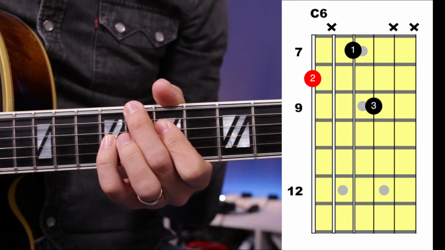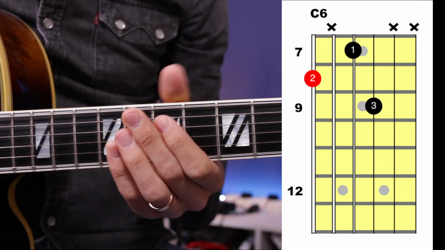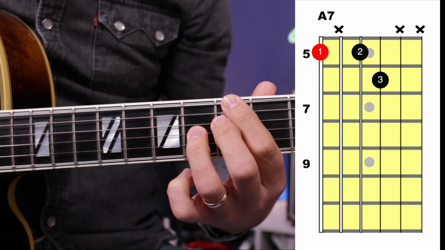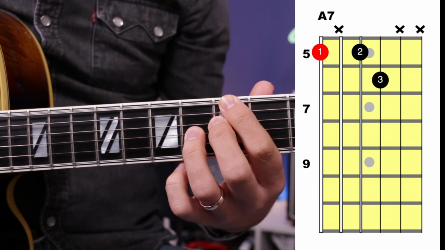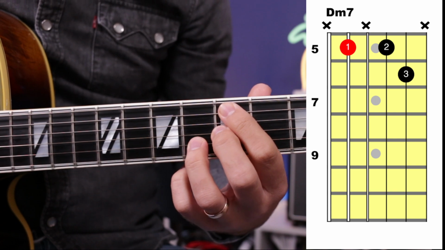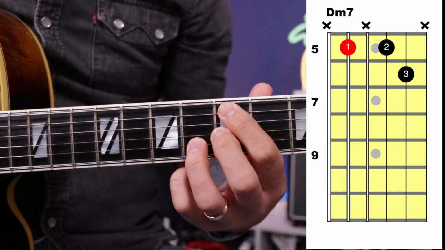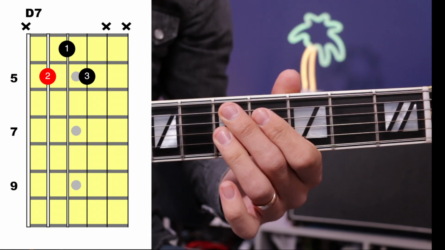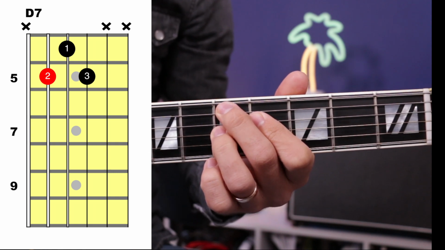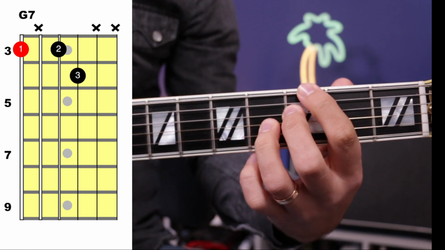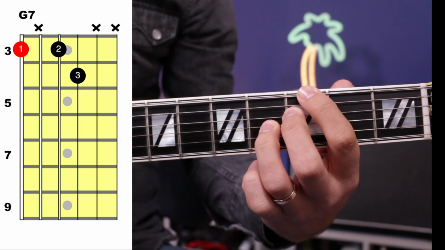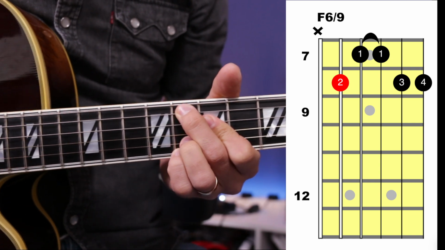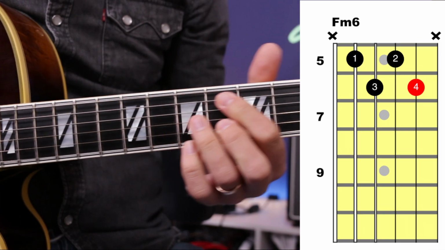C6, E7, A7, D minor 7, A minor 7, D7, G7, F6 9, F minor 6.